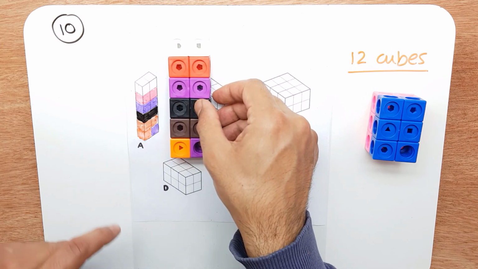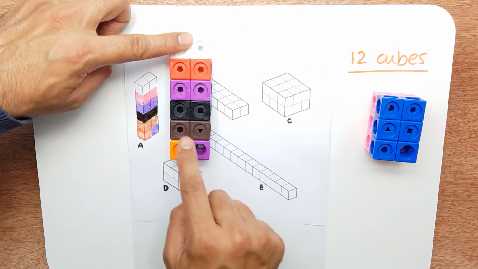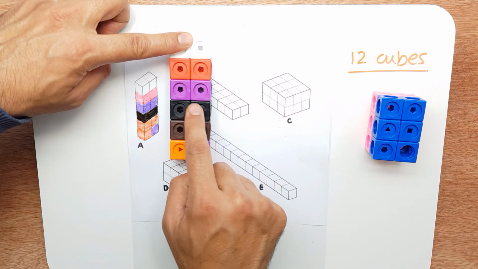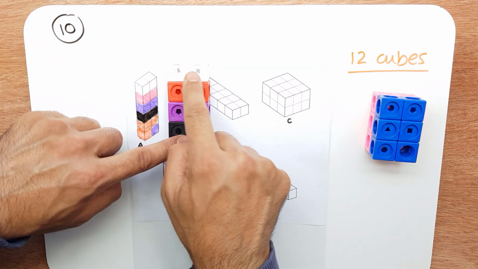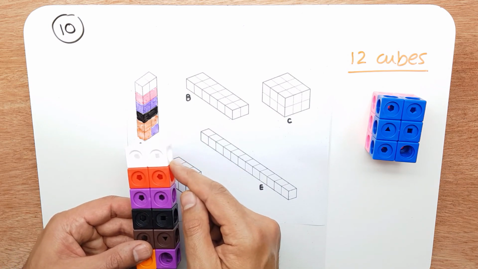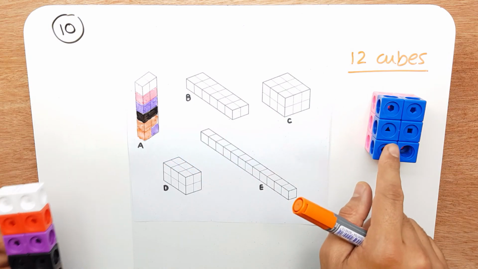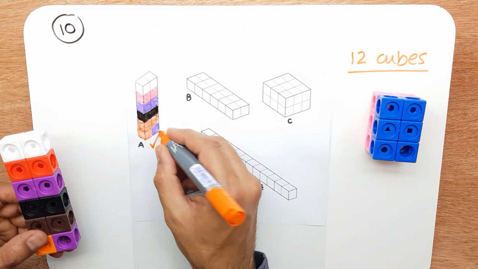And we can see we have 1, 2, 3, 4, 5, 6, 7, 8, 9, 10, 11, 12. And these are our 12 cubes. So that's the same volume as the shape they've given us. That's fine. We're okay with that.